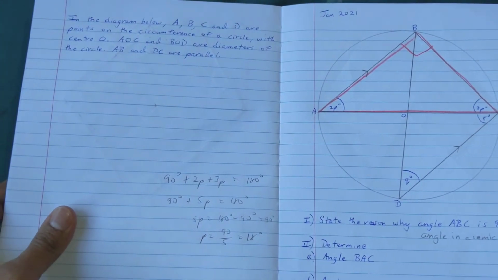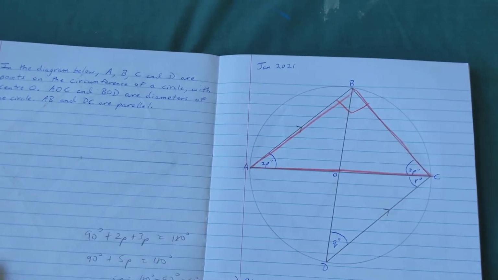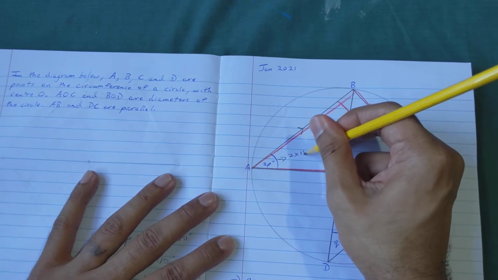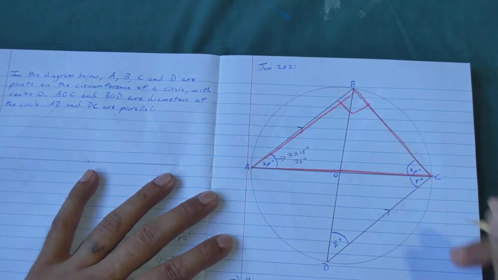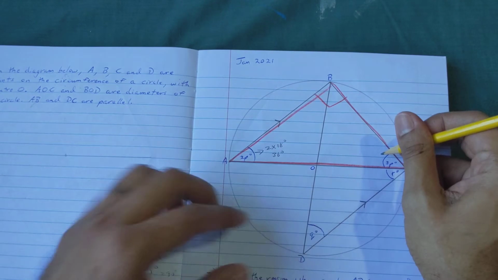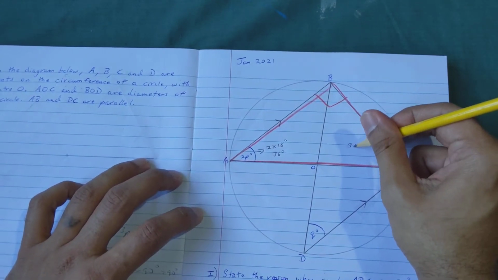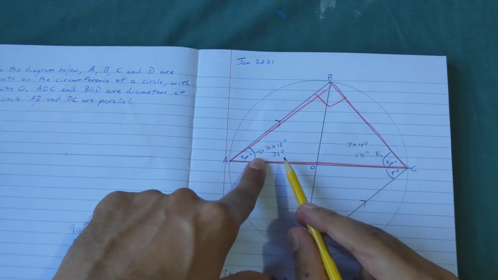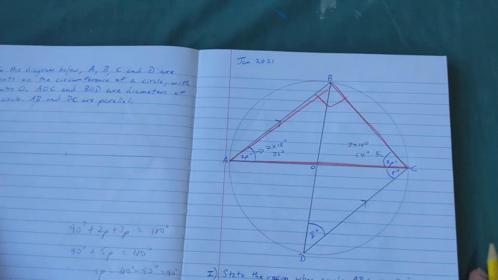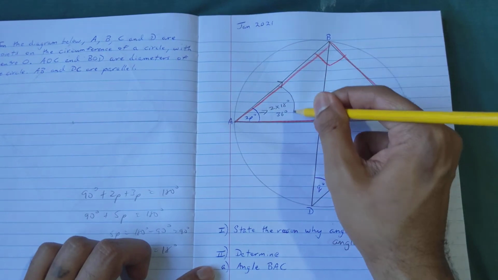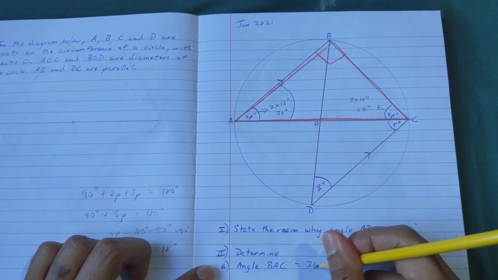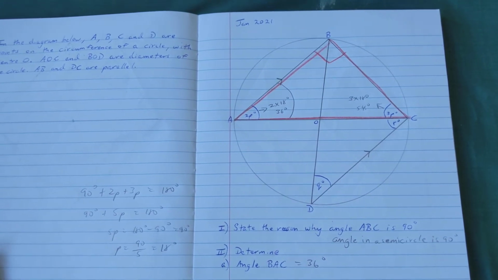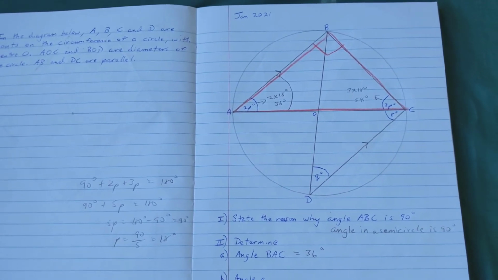But now that I know what p is, I could find all these angles. So if p is 18, then 2p is 2 times 18, 36 degrees. And even though they didn't ask for this yet, 3p will be 3 times 18, 54 degrees. And just to double check, 54 plus 36 is 90, 90 plus 90 is 180. So the angle they wanted was angle BAC. Angle BAC is 36 degrees, and I have a little work in to show why that angle was that amount. Next angle, everybody okay with that?